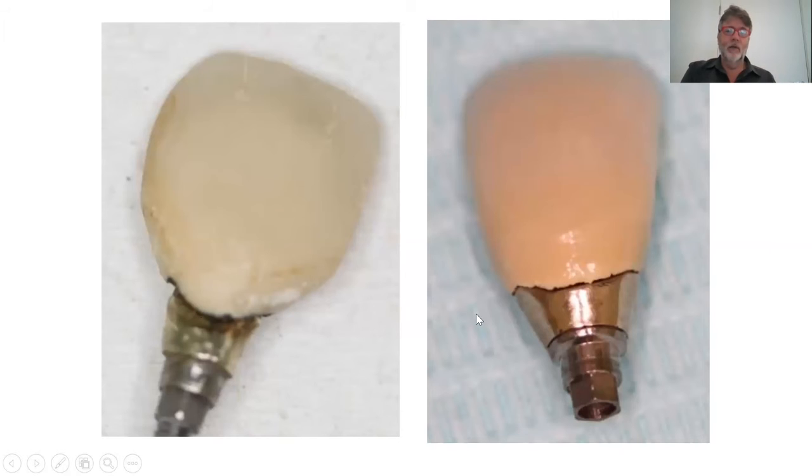And here we replace the restoration with something which has a nice emergence profile coming up, and the margin is just under the gum. It's not placed down here like in this case, and we've not got this big fat emergence profile in our tissue.